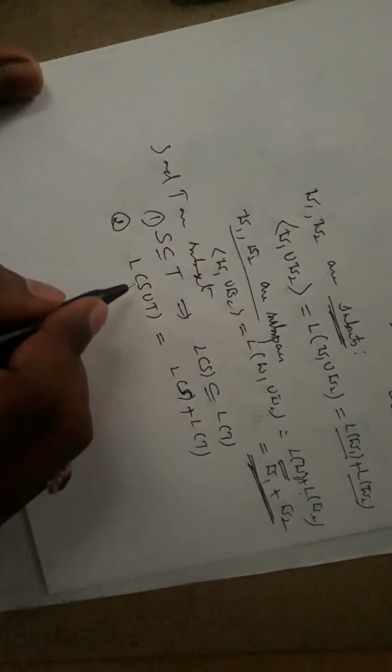If they are subspaces, then L of S union T is S plus T. That must be clear. This idea is clear? And S is a subspace of V(F) if and only if L of S equals S.